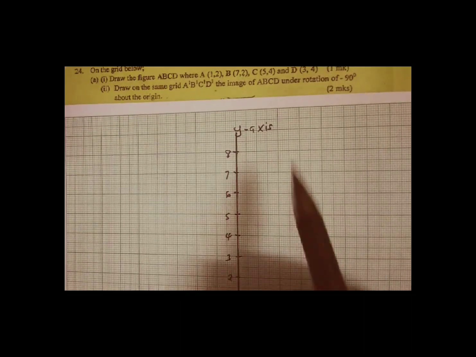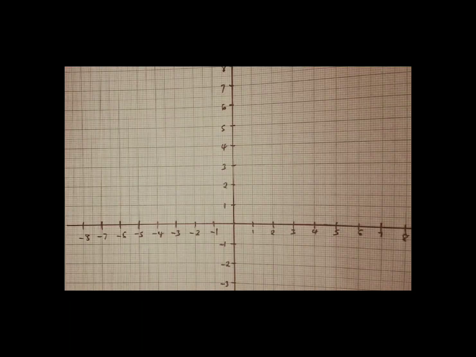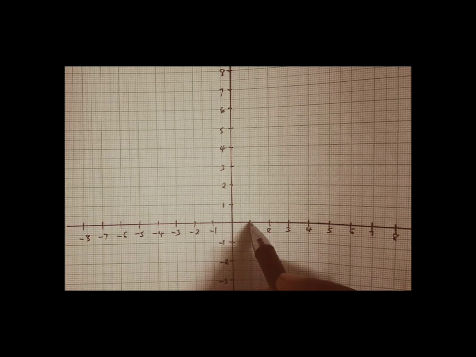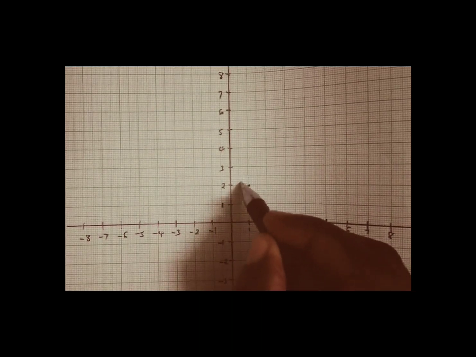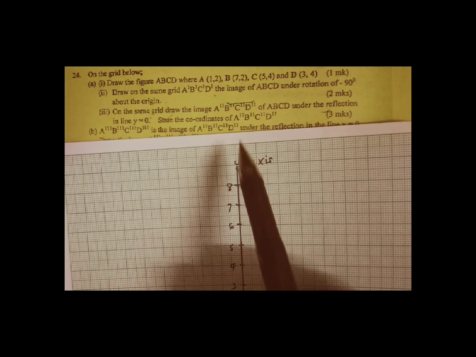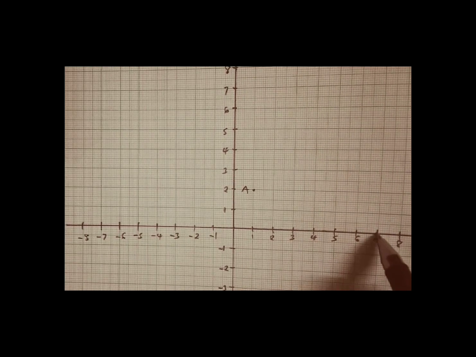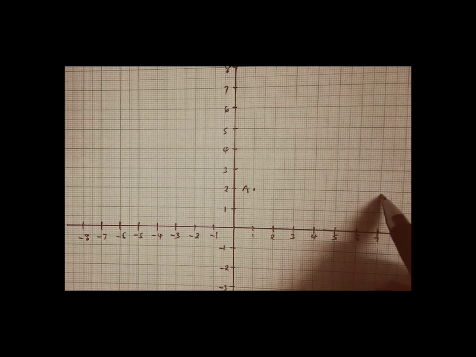We are told that A has coordinates 1, 2. That is our A. B has coordinates 7, 2. We have 7 here. Then 2 is here.